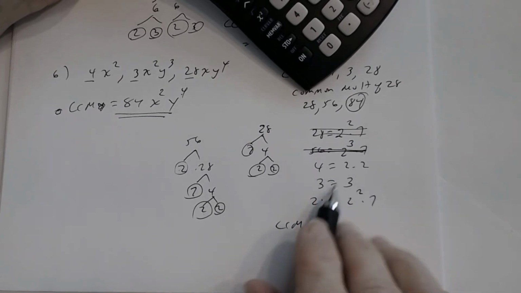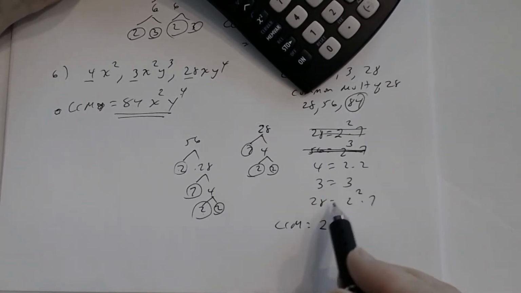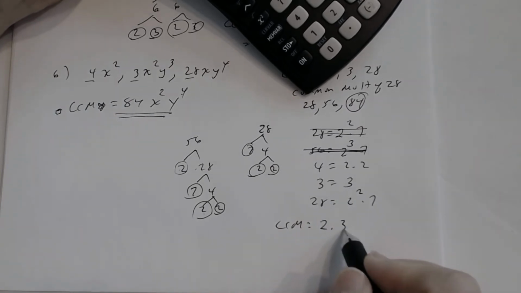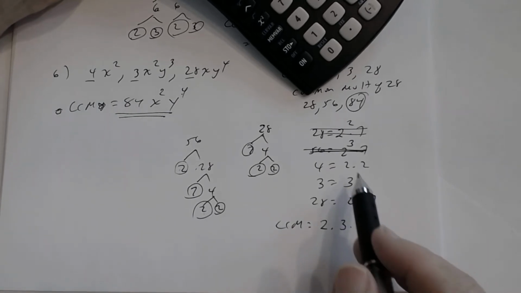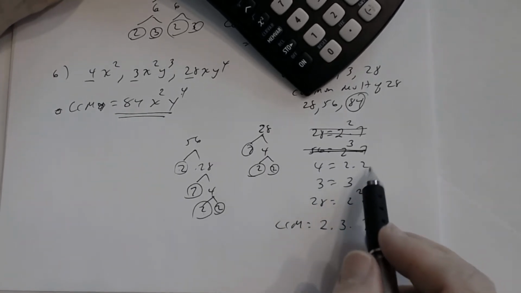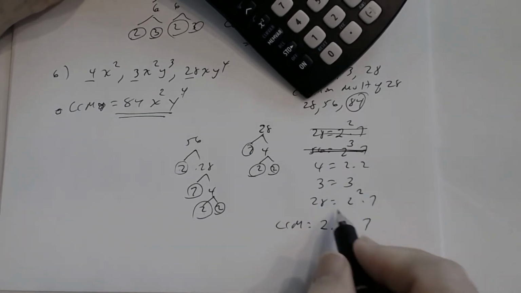So I see a 2, right, in multiple places. And I see a 3 just here. I got to use it. And I see a 7 just in this one. Question is, how many do I need? How many factors of 2's are in here? There are 2 of them. How many are in here? 0. How many in here? 2. How many do I need?